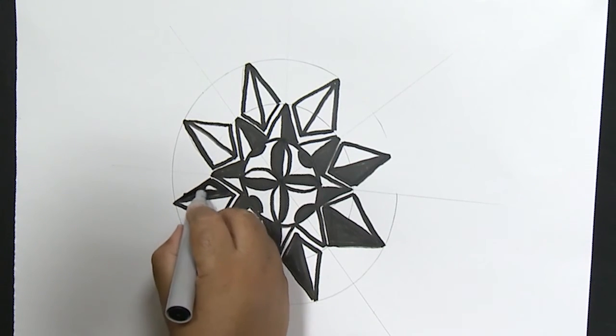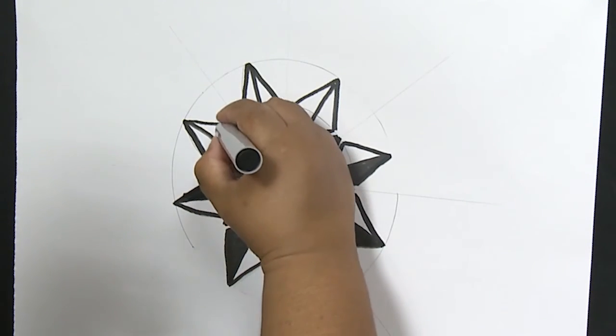Keep in mind that it has to be balanced.